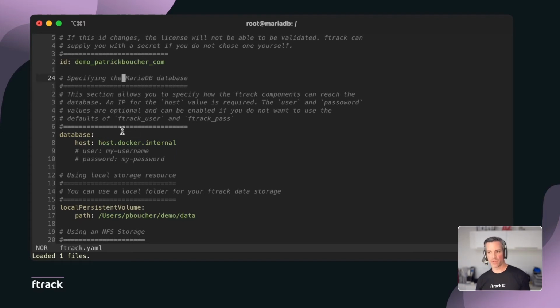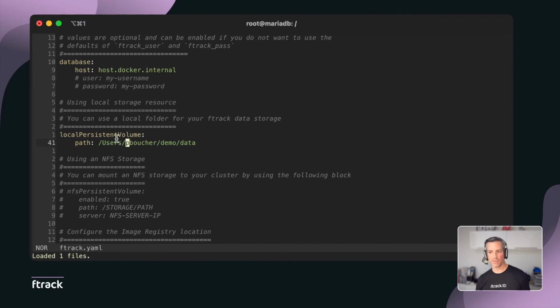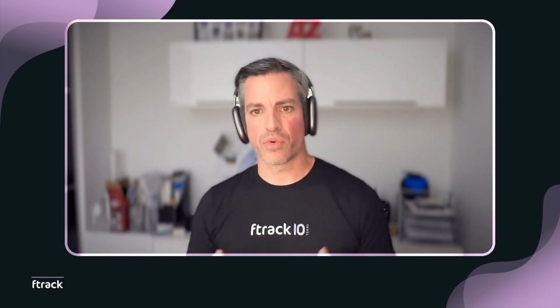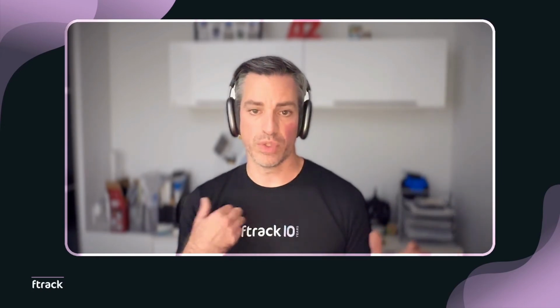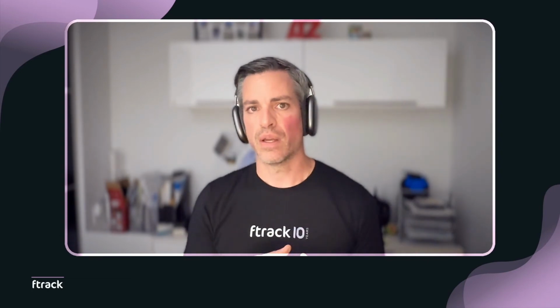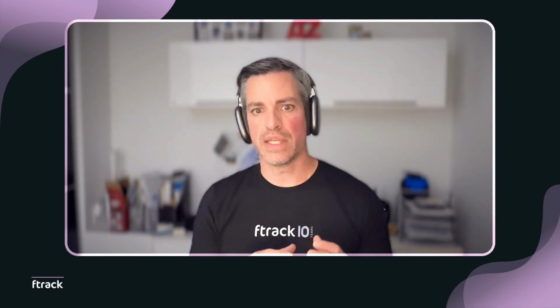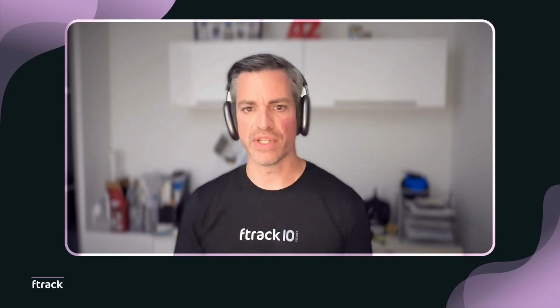Next, we're going to need to specify where Ftrack will store its files. Let's talk about storage for a bit. Ftrack is going to need storage to operate appropriately. First off, your database will have its storage, which should be local to the database. The next type of storage that the Ftrack application is going to need is disk storage for any media files that are uploaded to it, like images or movies.